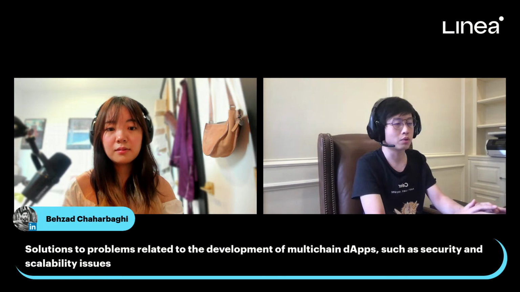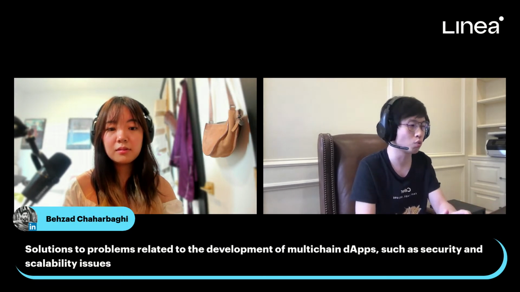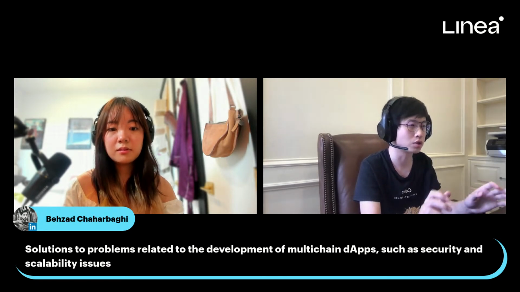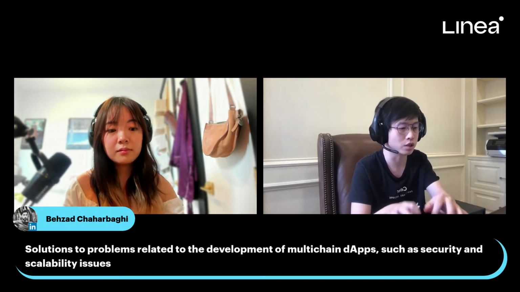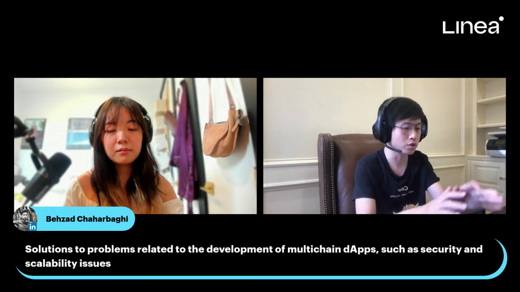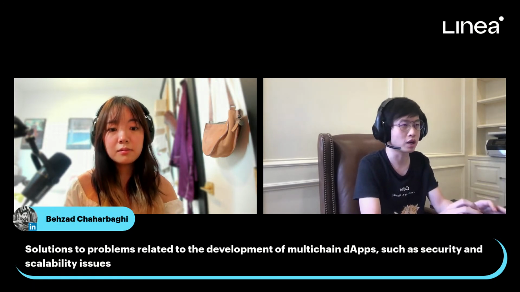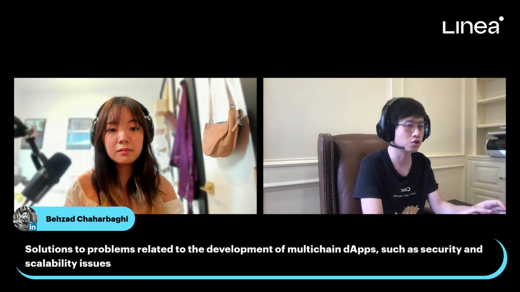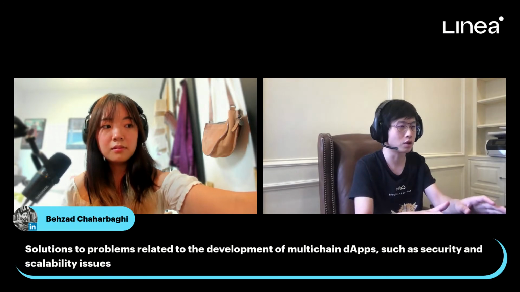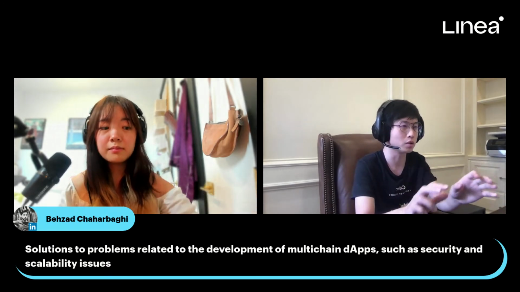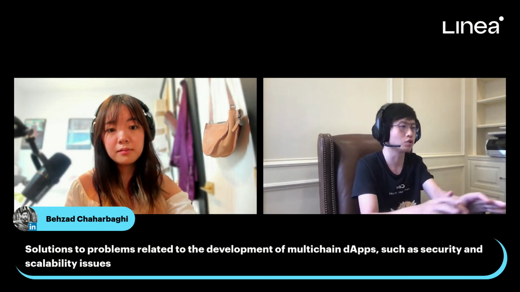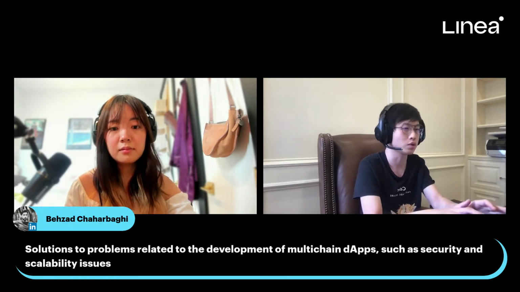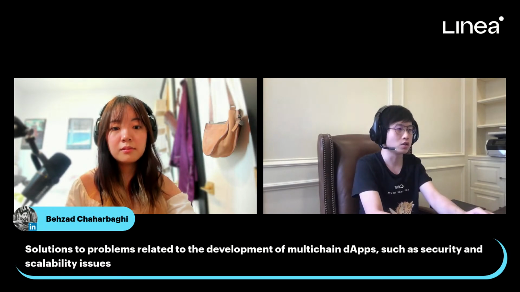Well, scalability wise, the multi-chain world is actually one solution to the general scalability problem. If you don't focus on just Ethereum, if you broaden your definition of scalability, by having different side chains and different layers, that actually helps scalability for Ethereum. People don't have to always compete for the very limited block space on Ethereum. So I think any kind of multi-chain dApp is actually helping with scalability.